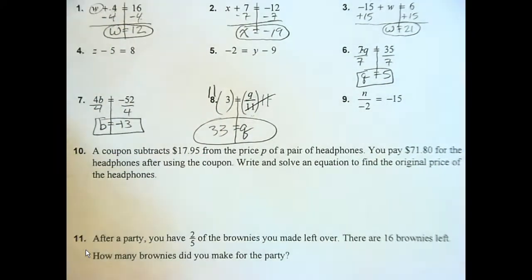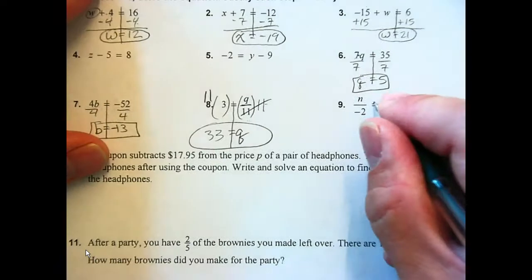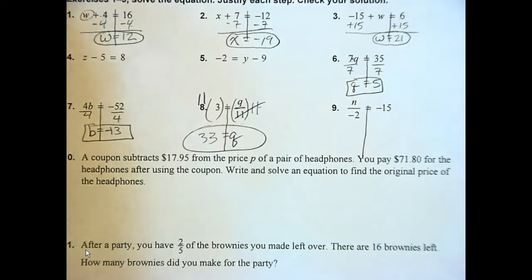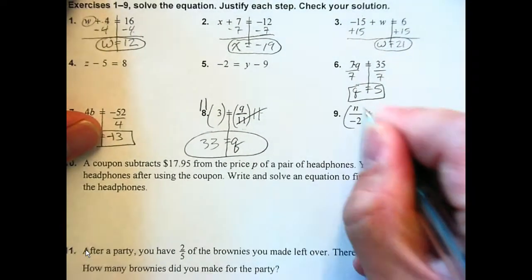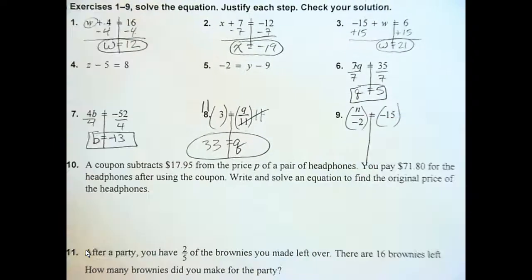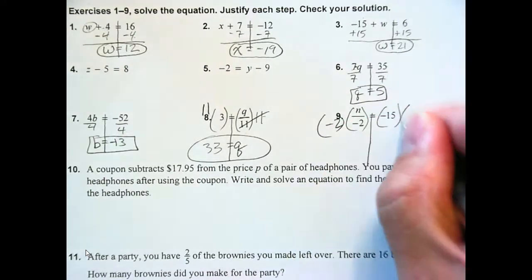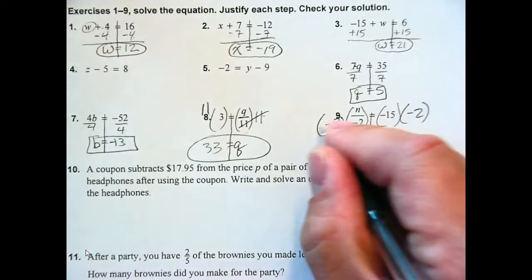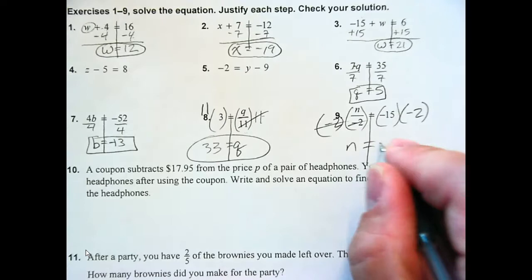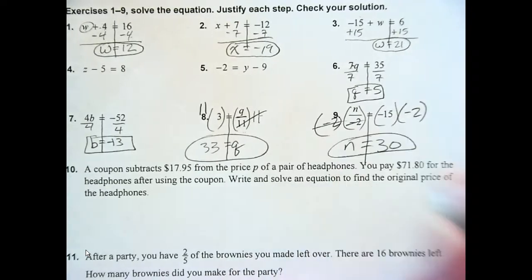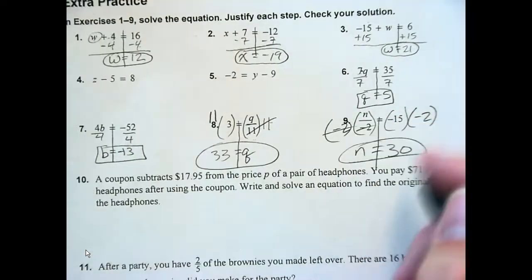All right. Number 9. Quentin, what am I going to do on number 9? Multiply by what? Negative 2. How many agree? It's very true. Well done. Multiply by negative 2. Good job, Quentin. Okay, these cancel. Left with n is equal to 30. Negative times negative is positive.